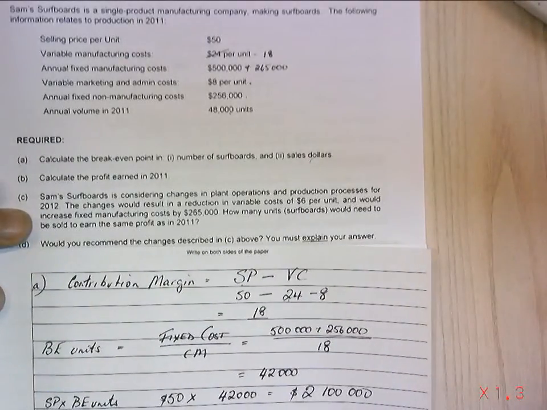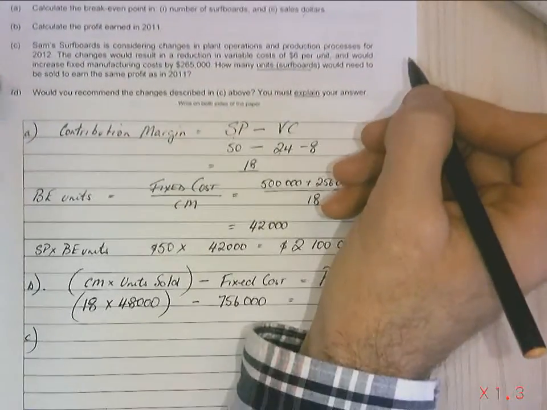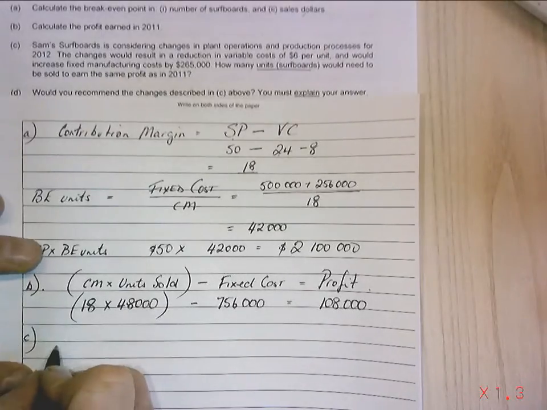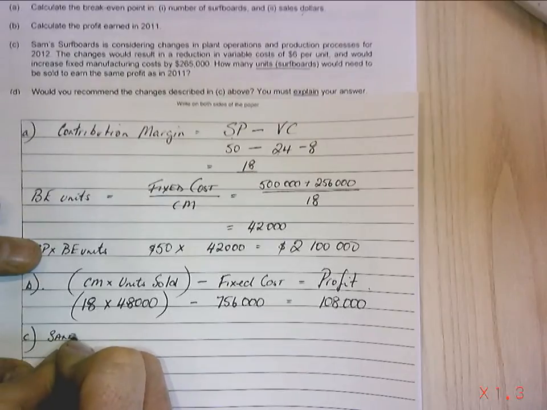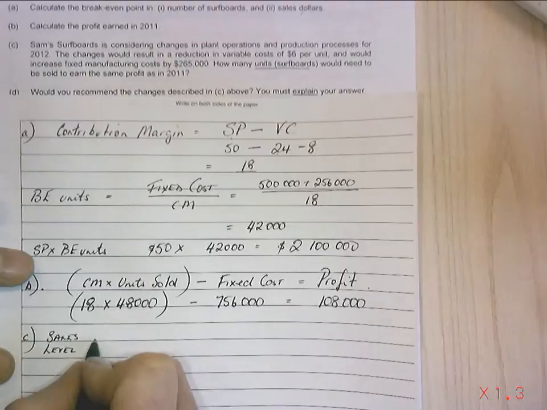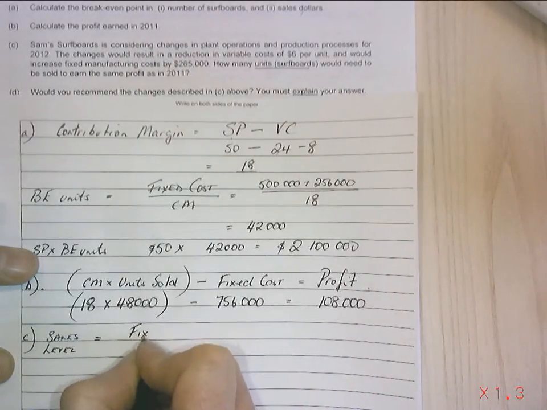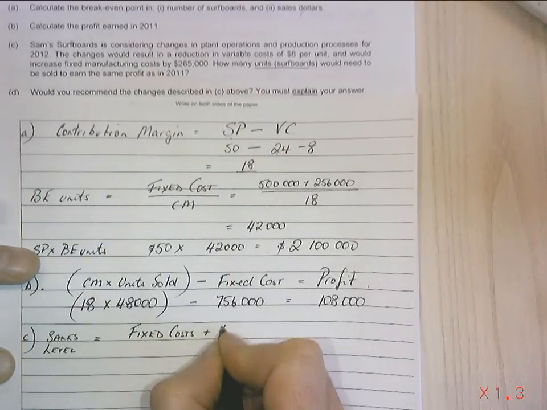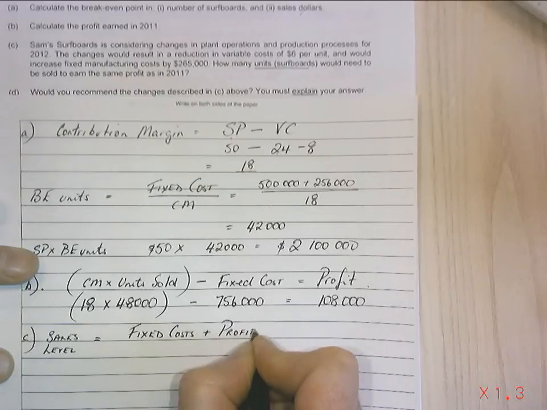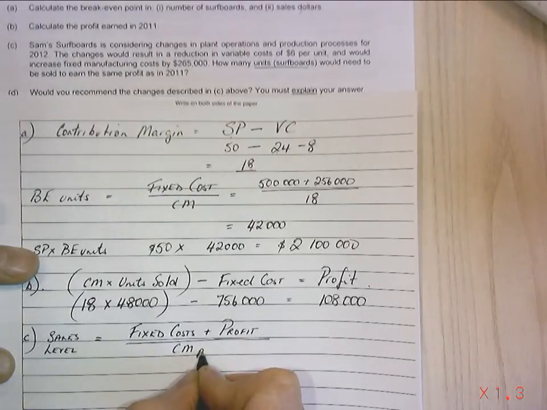So what are we trying to do? How many units in surfboards? Okay, so let's work that out. To work this out, sales level equals my fixed costs plus my profit over my contribution margin per unit.